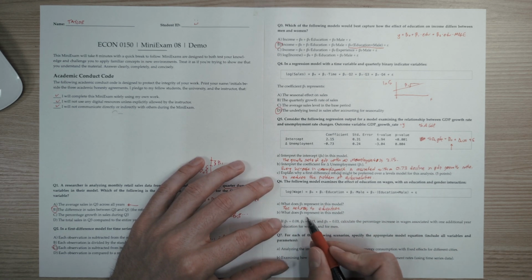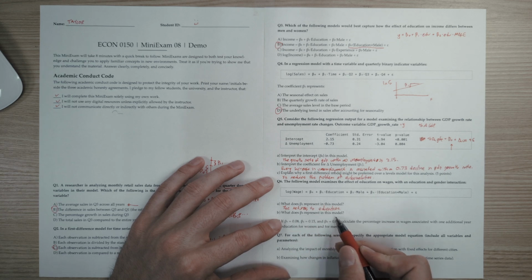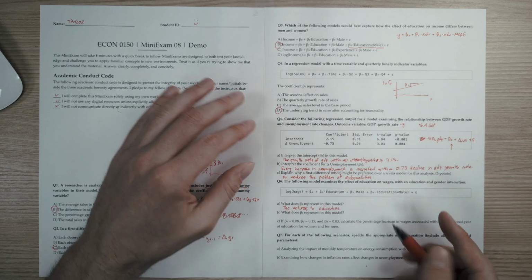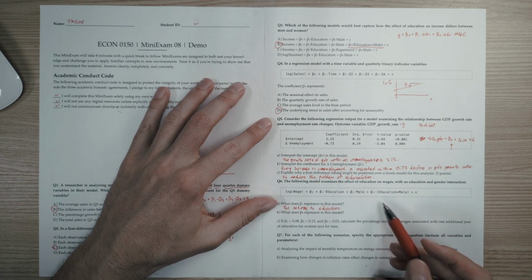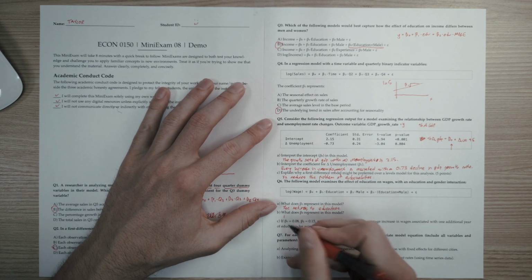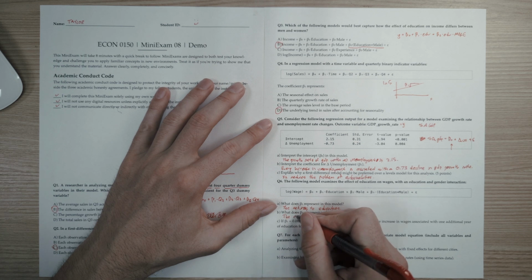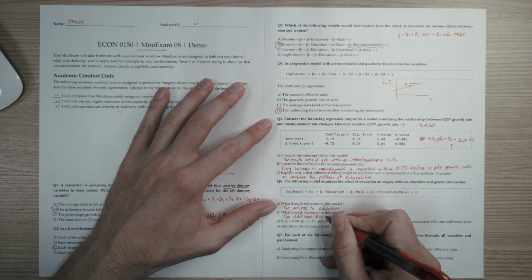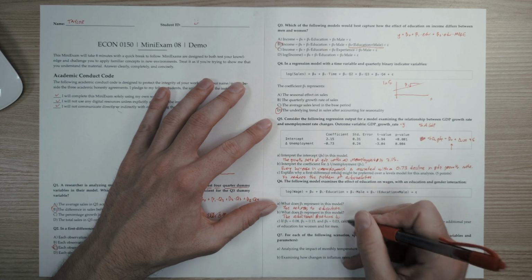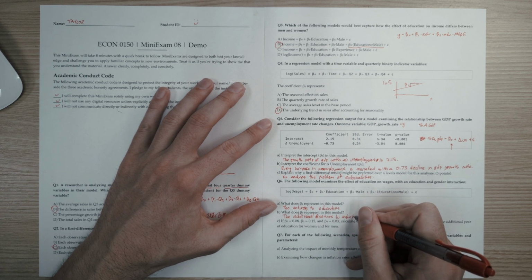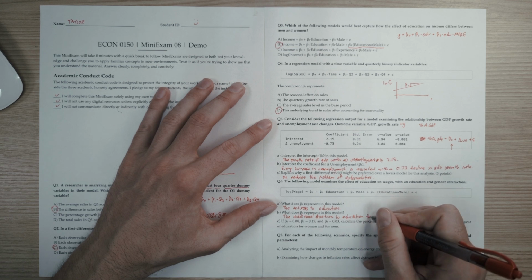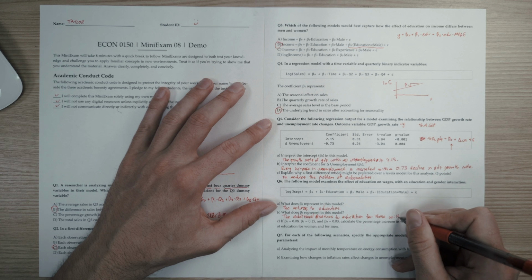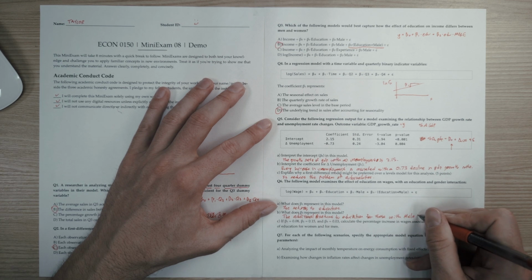And then the second question is, what does beta 3 represent in this model? So this is like the additional returns to education for those coded as male. So this is the additional returns to education for those with male equals 1.